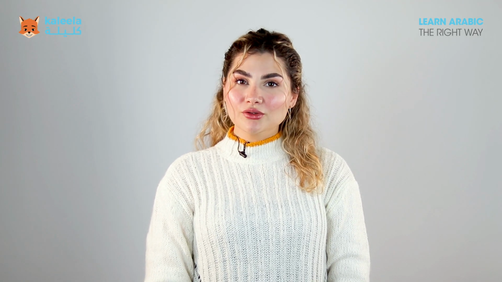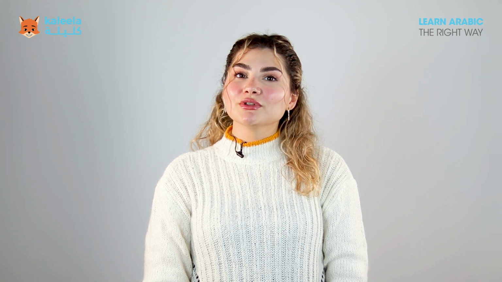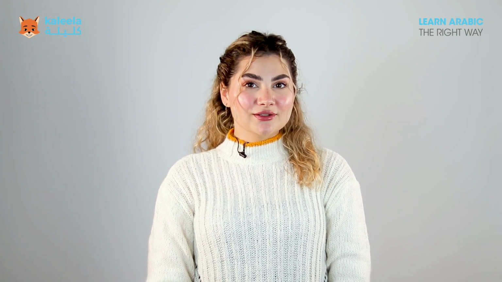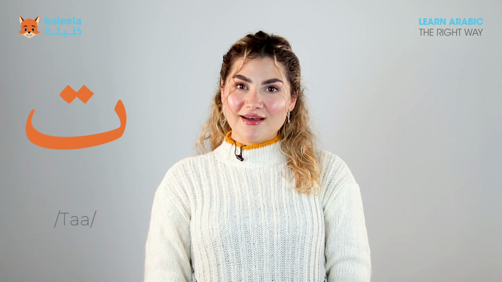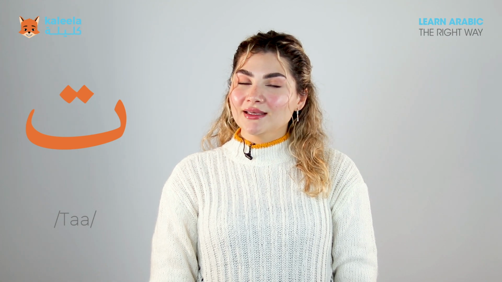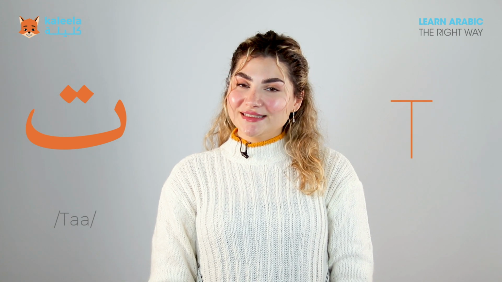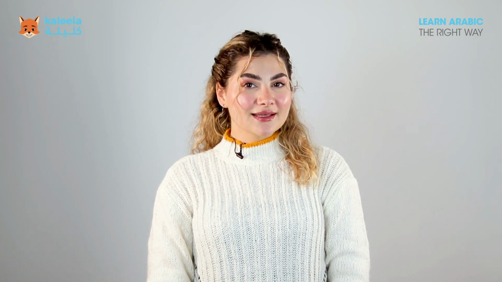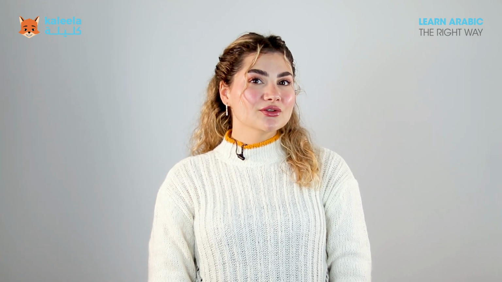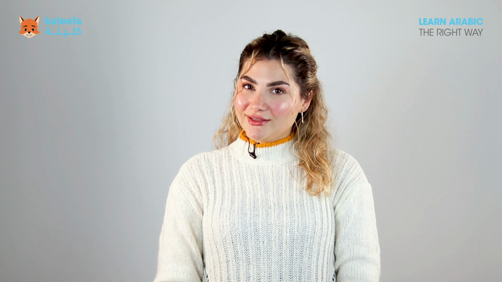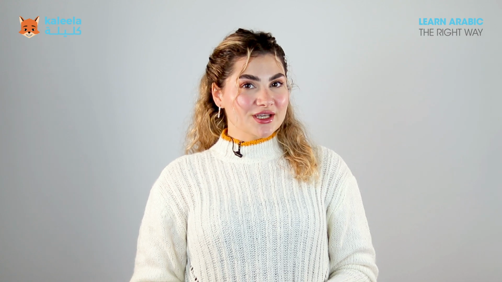Now, moving on to our topic of the day, where we will continue to talk about the Arabic alphabet and learn a new letter, which is the letter Ta. The letter Ta is the third letter in the Arabic alphabet. It is equivalent to the letter T in English. Ta is easy to pronounce and detect because it is identical to the English letter T, and it only functions as a consonant letter. It has several shapes.